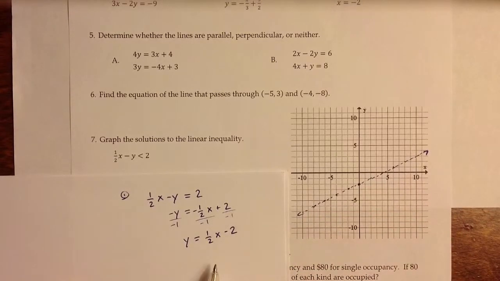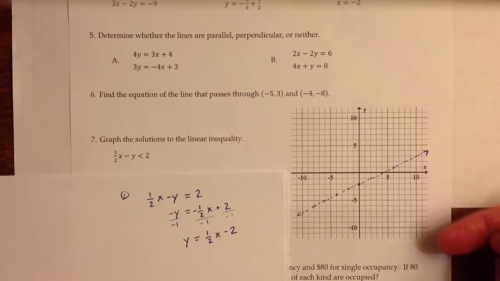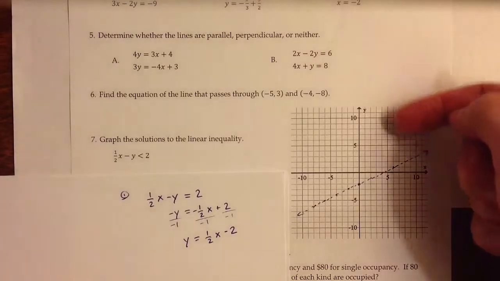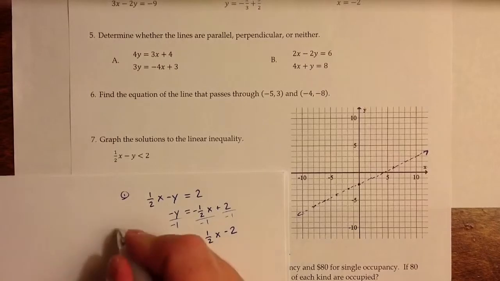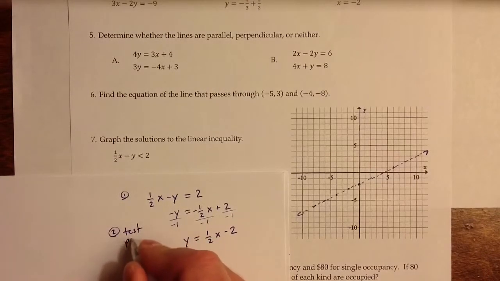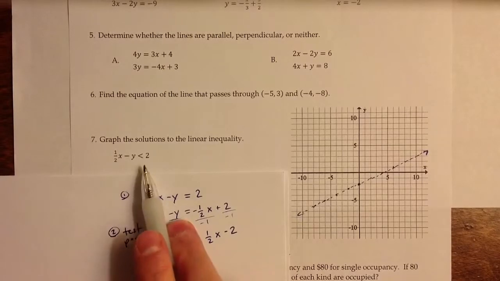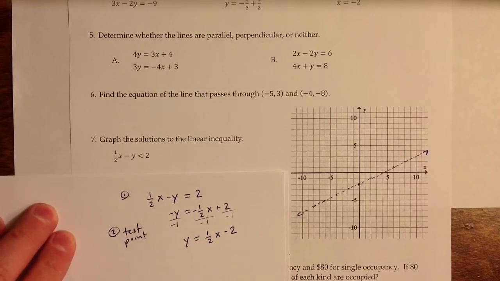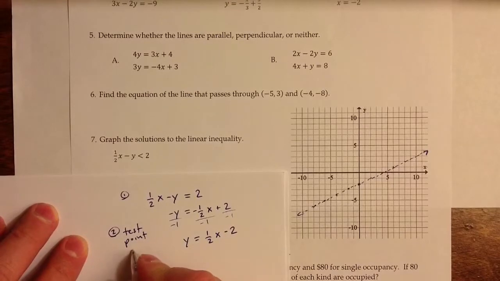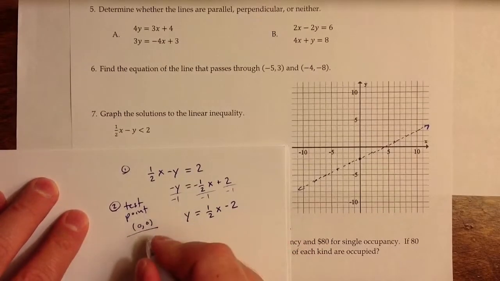And now we need to decide, is the region that we're interested in below that line or above that line? I like to think about a test point as a good way to figure this out, because looking at the inequality itself is sometimes a challenge. If I just choose some point that's not on the line, let's say (0, 0), because it's a convenient one to calculate with, does (0, 0) make the original inequality true?